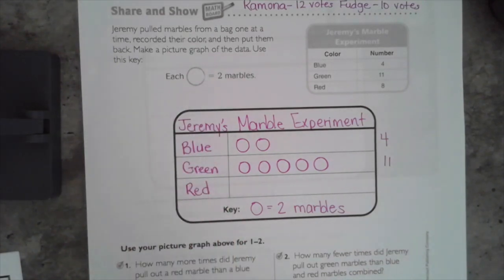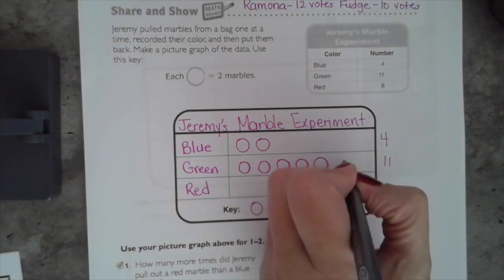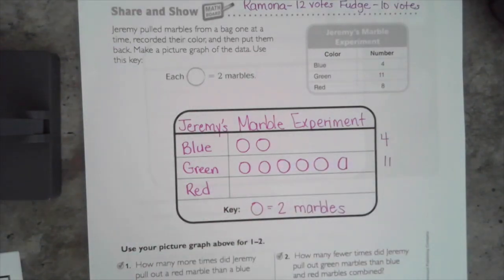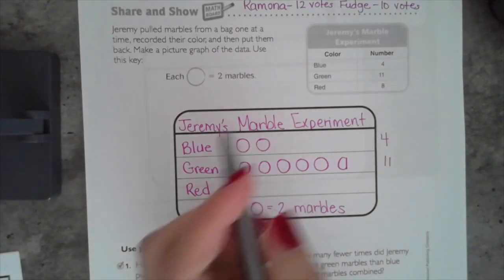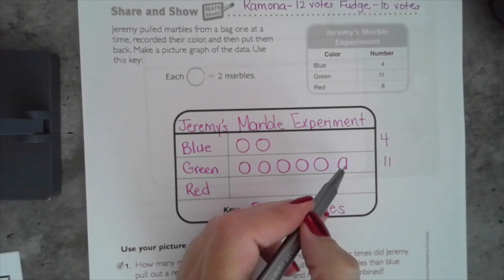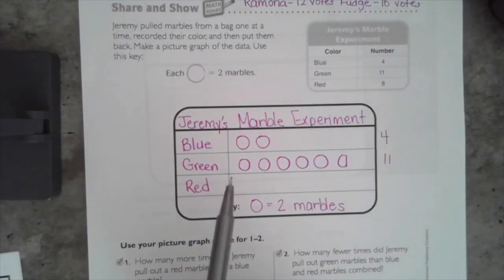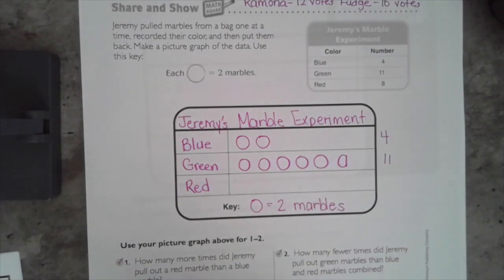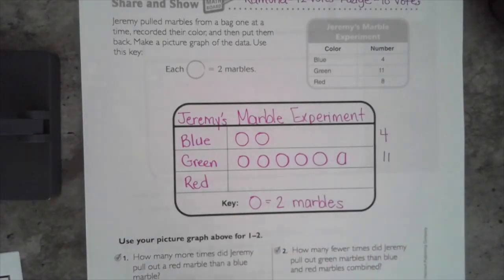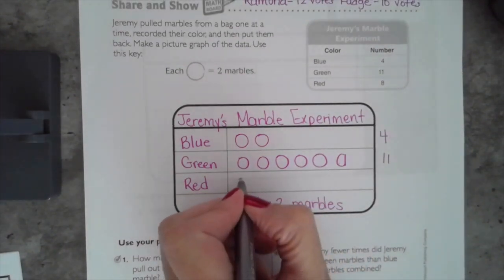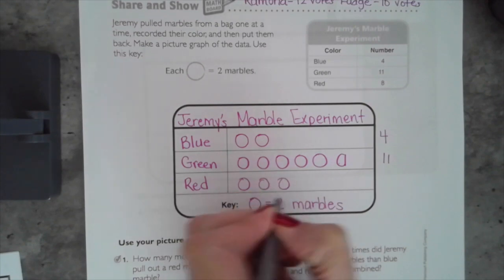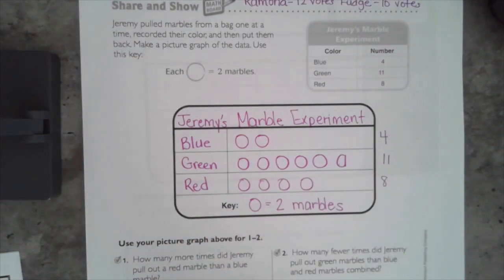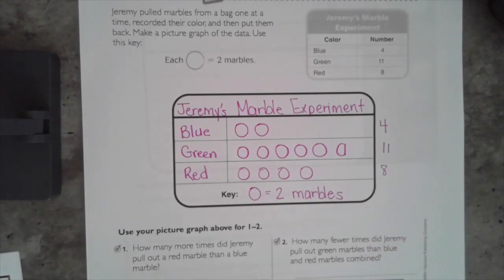If each circle stands for 2, what was that? I can't hear you. Oh, yeah, half marble. That's not a very good half marble. Well, so let me just check and let me count and make sure that I have 11 because this is part of my grade. 2, 4, 6, 8, 10, 11. All right, and then red is 8, so I can count by twos again. 2, 4, 6, 8. And I'm going to write 8 out beside there because it looks like I'm going to have to answer some questions about it.